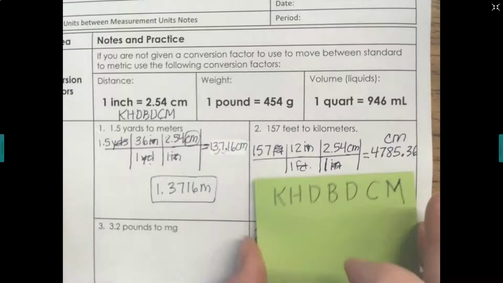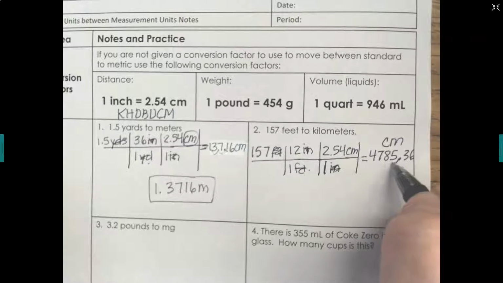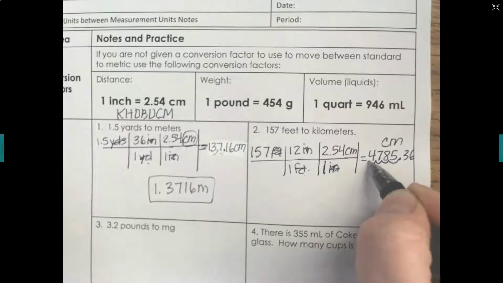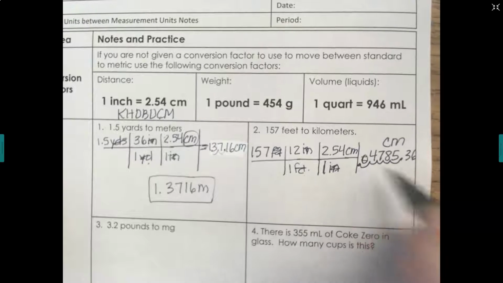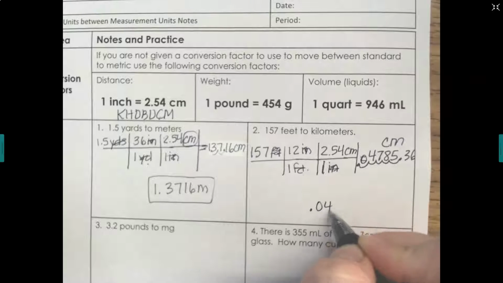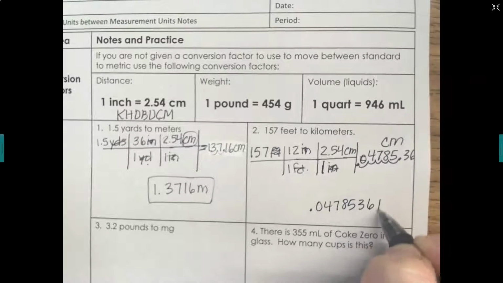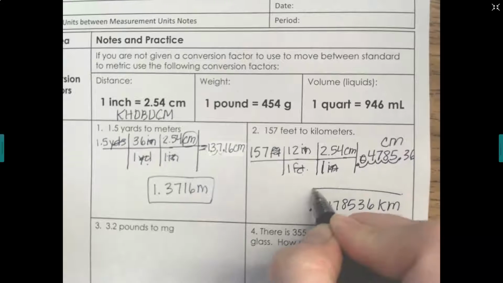So if I'm in centimeters and I want to get to kilometers, I have to go 1, 2, 3, 4, 5 to the left. So 1, 2, 3, 4, 5. I'm going to have to plug in 1 extra 0 there. So I have 0.0478536 kilometers.